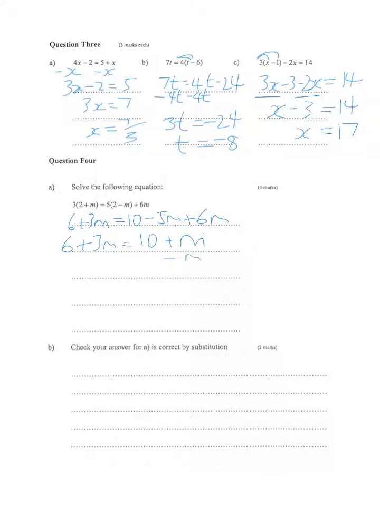Let's take away this m from both sides. We're left with 6 plus 2m equals 10. Let's take away 6. 2m equals 4. Divide by 2, m equals 2.